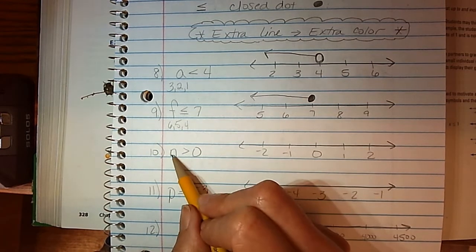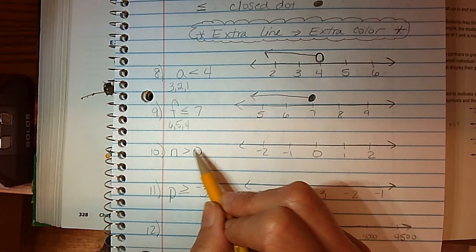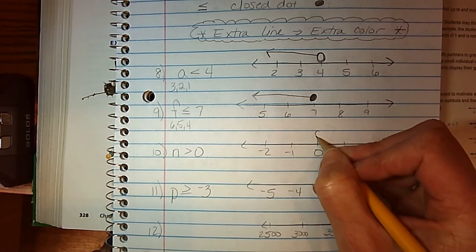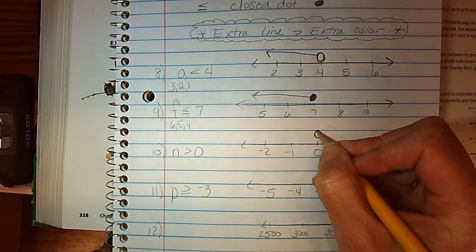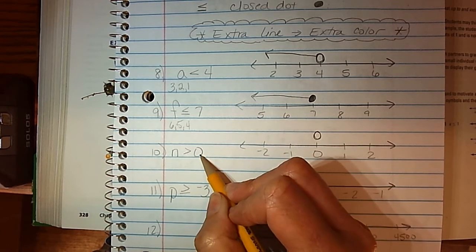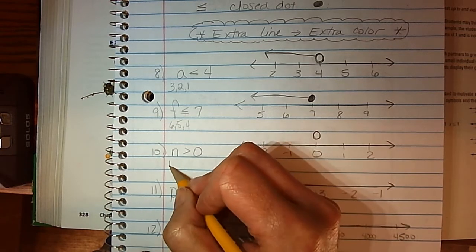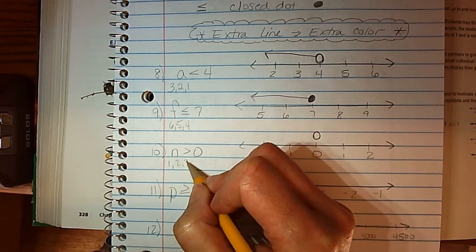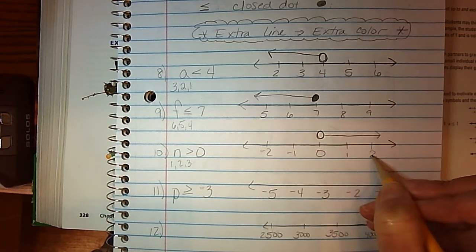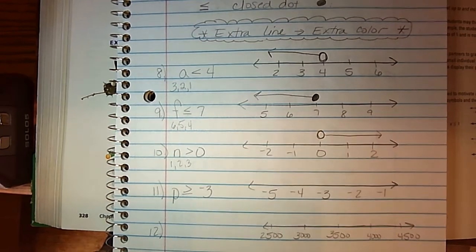Number 10. N is greater than 0. Just a plain greater than symbol. Open dot on my 0. Now tell me a number that is greater than 0. Well, 1, 2, 3. So I'm going to point my arrow towards my 1, 2, where my 3 would be.